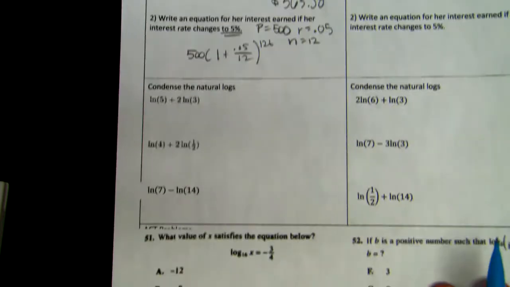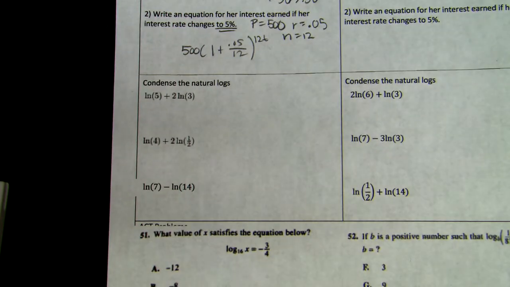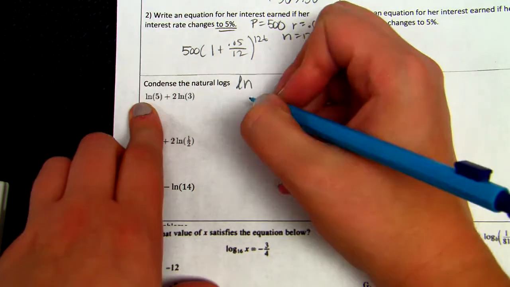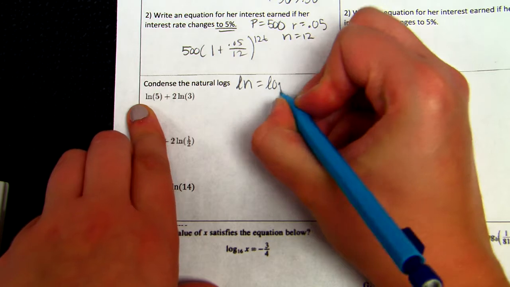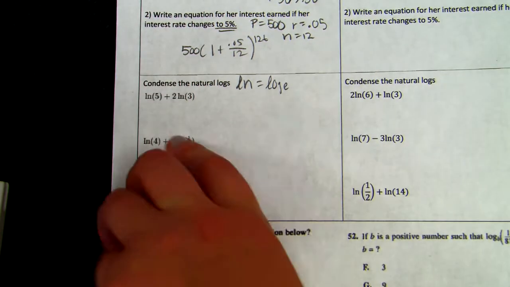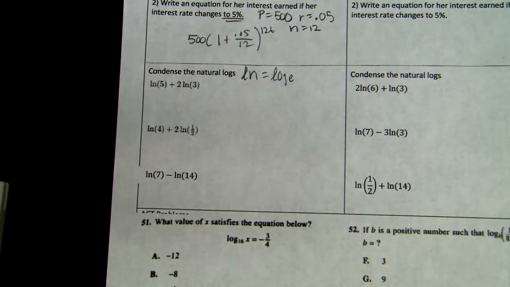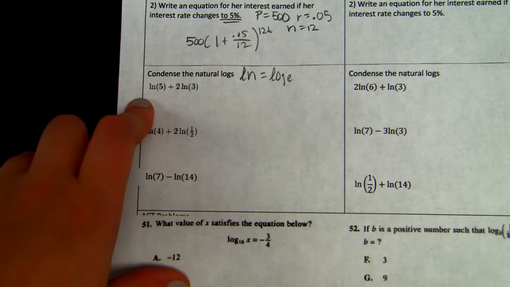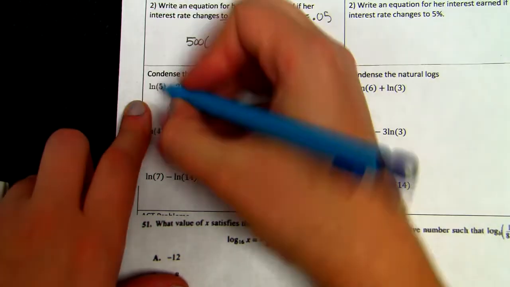Moving on to condensing the natural logs. So I know we haven't done this explicitly yet, but once again, natural log, which is represented here as ln, is just log base e. So it's the same logarithm rule. So it shouldn't be that much of a stretch to move from our logarithm rules into our natural log rules. So I'm just going to get started here. And if you have any questions, please come talk to me or Miss Avra. But let's bring this down.